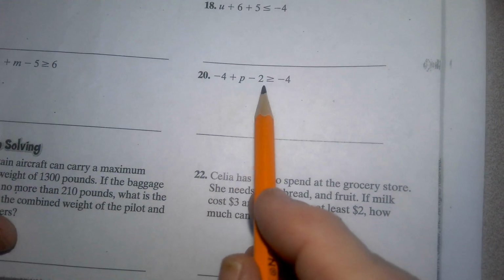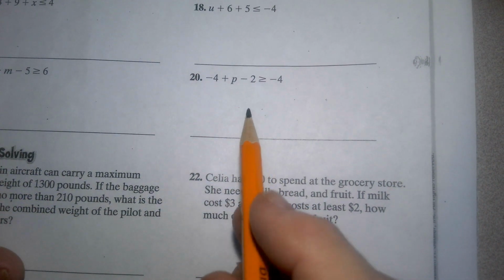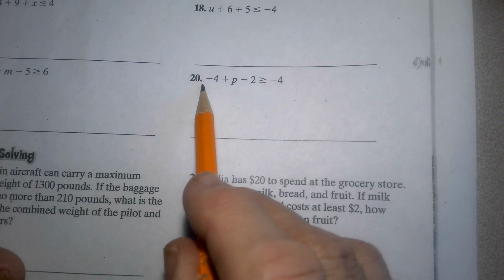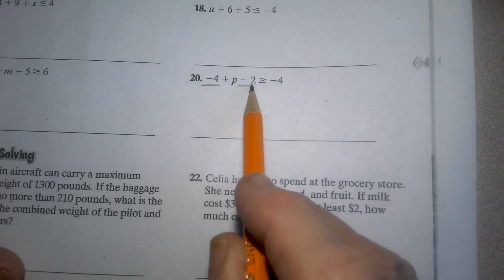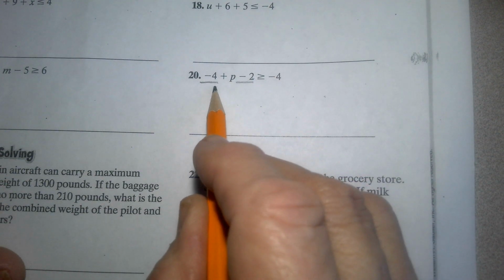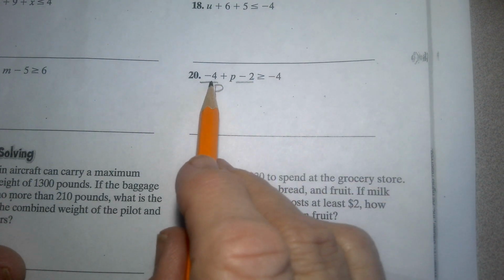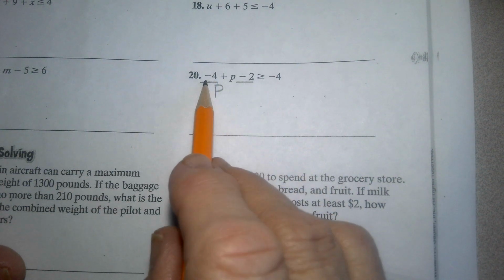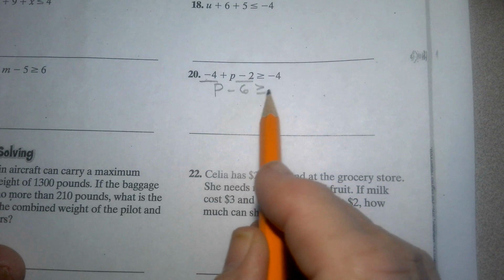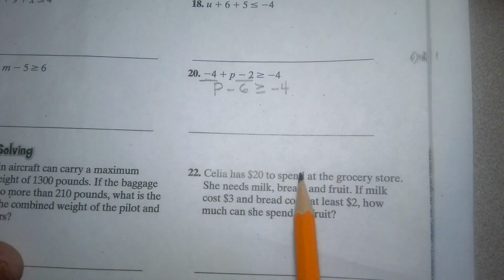So what do you do first on number 20? Get rid of the 4. No, you add the 4 to. You add the 4 and the what? Negative 2, because they're the same sign. So we're going to sum, and I'm going to put the p in front. So it's p, and what is that going to end up being? Negative 6, which is greater than or equal to negative 4.